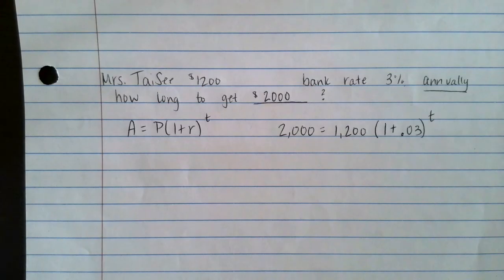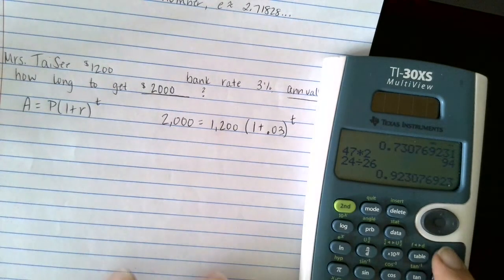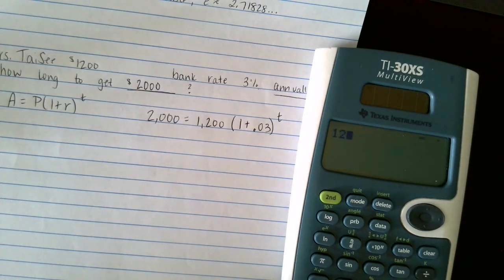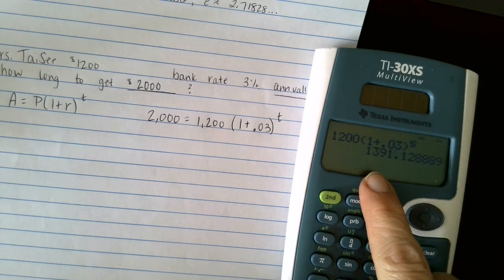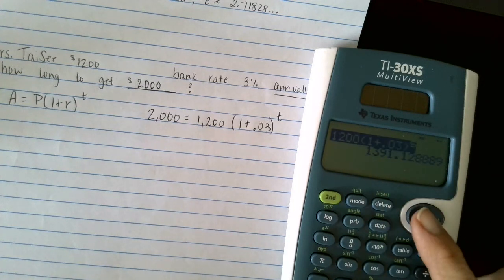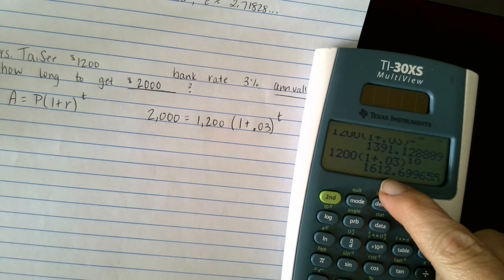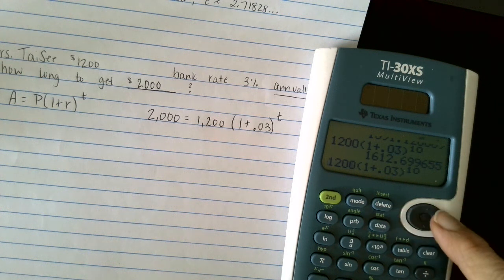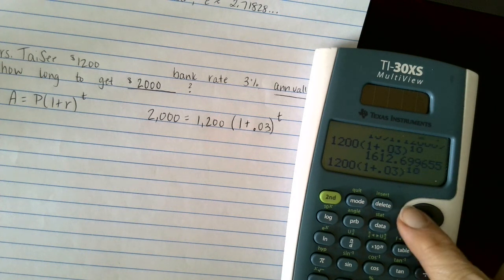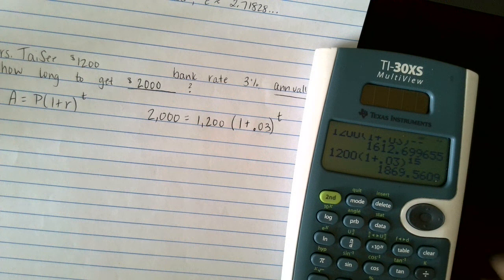Without using a logarithm, I can take my calculator, and I can use some guess and check until I get 2,000. So I can do 1,200 times 1 plus 0.03. Let's say I leave it in there for 5 years. I don't have the $2,000. Let's say I leave it in there for 10 years. I don't have the $2,000. Let's say I leave it in there for 15 years. I'm getting closer, but I still don't have it yet.